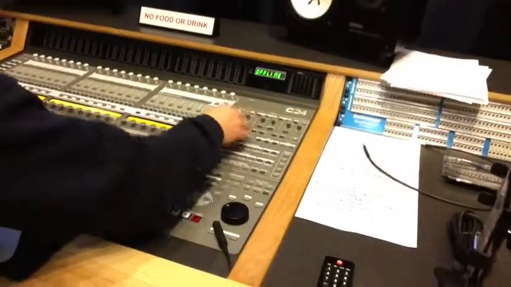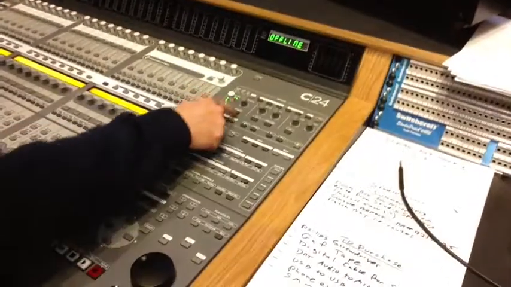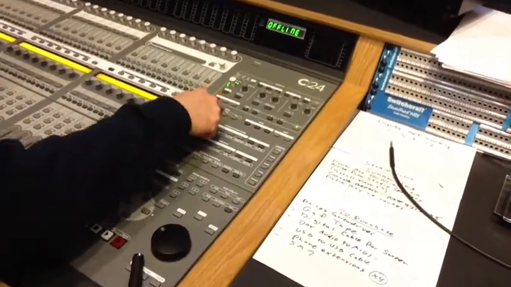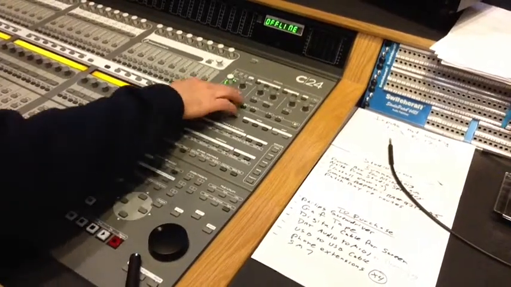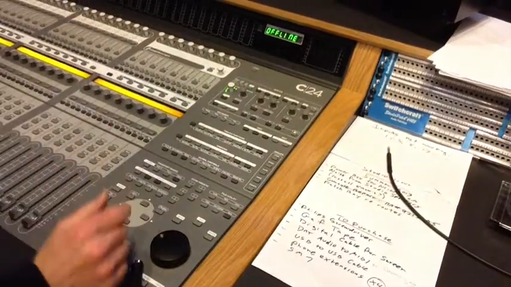Here, the main thing you're going to want is that mute switch off, and then here, control room volume. That's the listening volume. Just below that, there's a dim switch if you need it, mono switch if you need it, and right underneath it's alt monitor. That'll switch down to the NS10s.